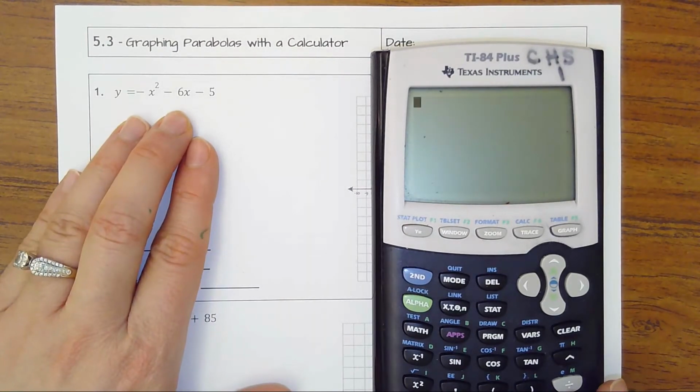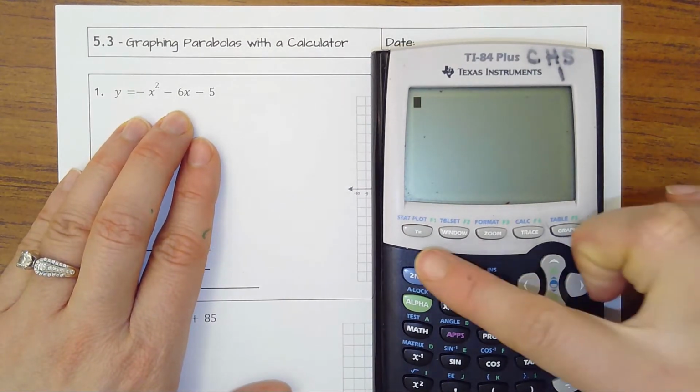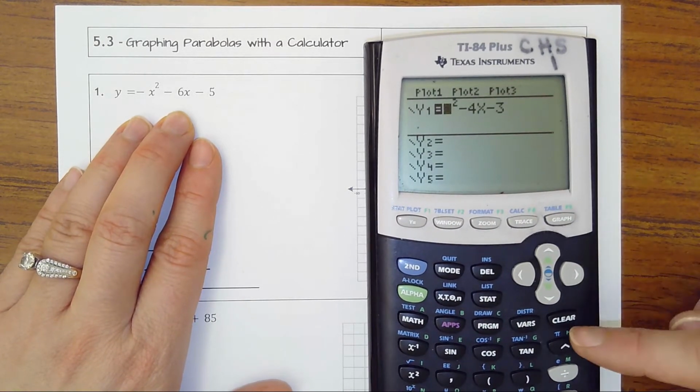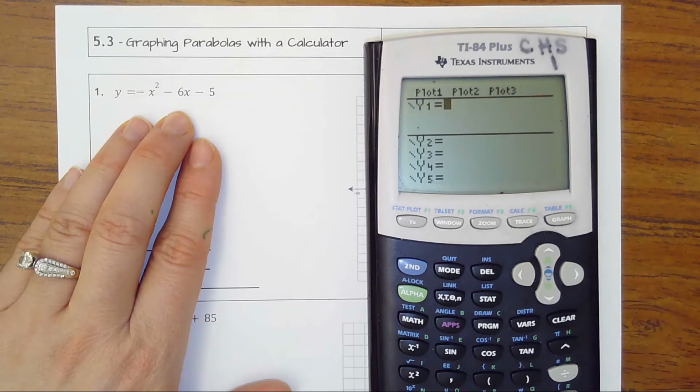So if I have a y equals or an f of x equals, you want to go to the y equals button to graph it. If you've got a function there, that's fine. The clear button is what you want to hit. Then it should be blank.